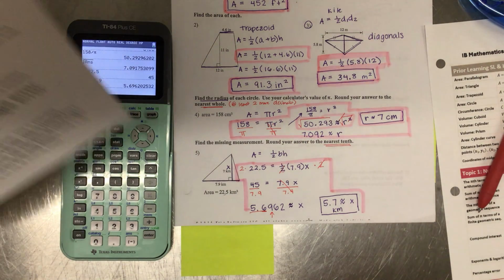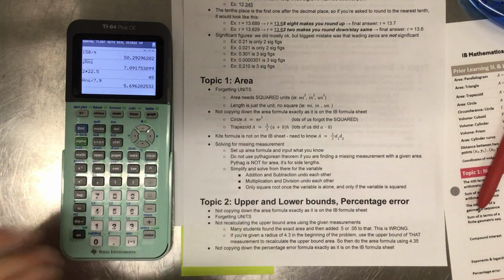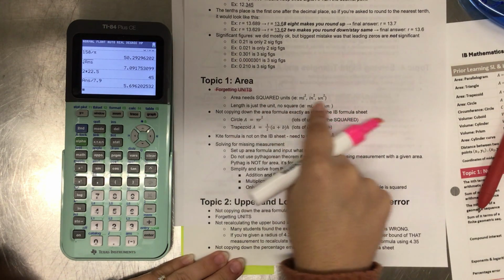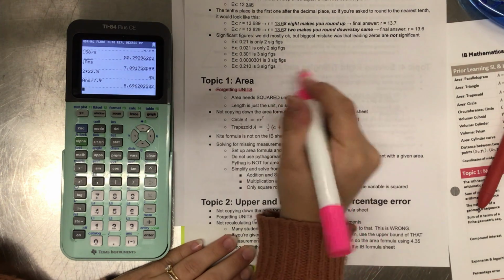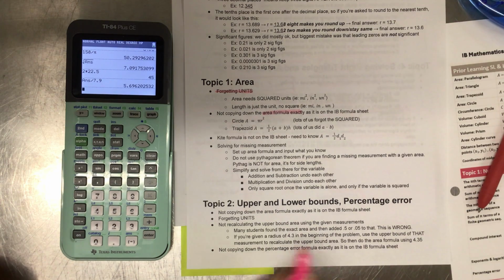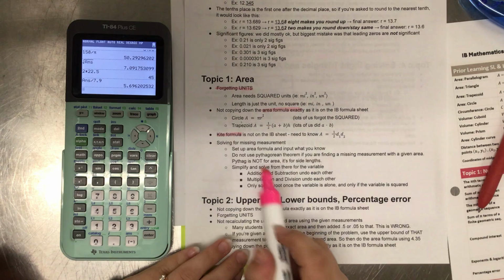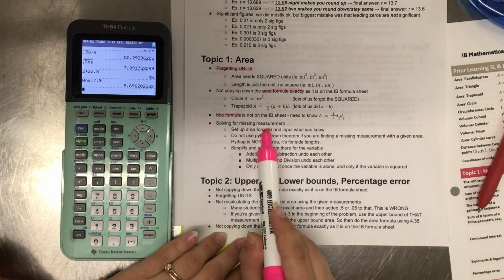And if we want to talk about greatest mistakes, just people forgetting your units. Please remember your units: area, square units; length is just the unit. Copy down the area formula exactly as it's on the IB formula sheet. You need to know the kite formula. And when solving for a measurement, specifically set up the area formula.